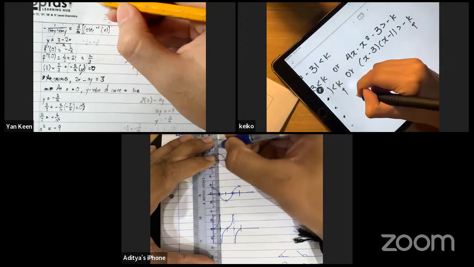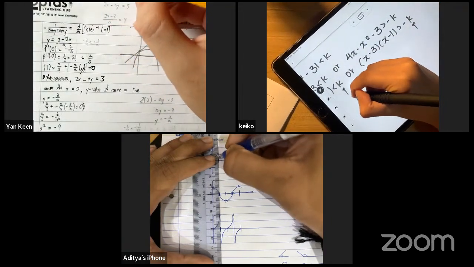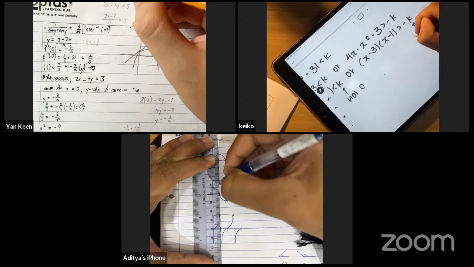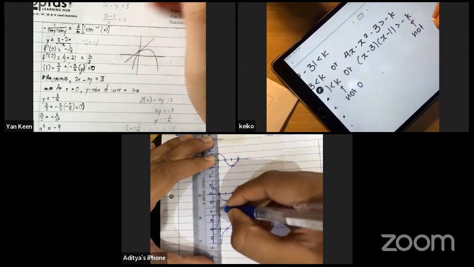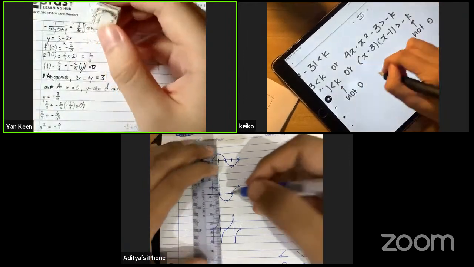Oh, very nice drawing, Aditya. So this is befitting a person who already accepts the visual part of math. Befitting, good.